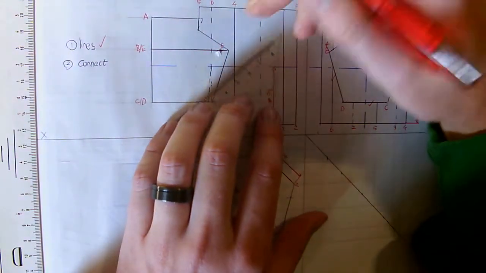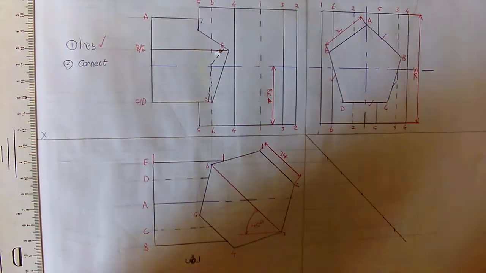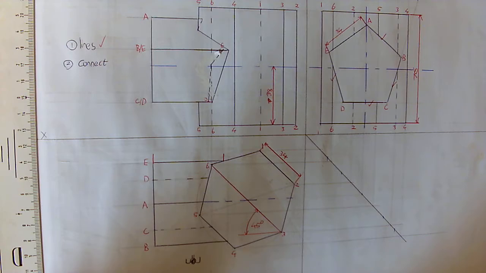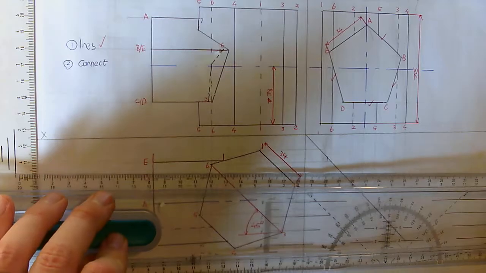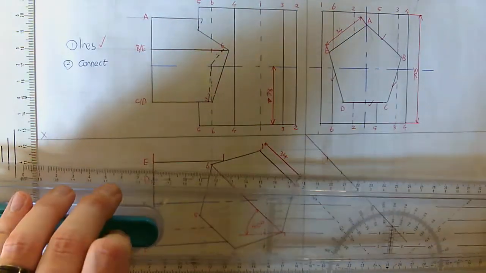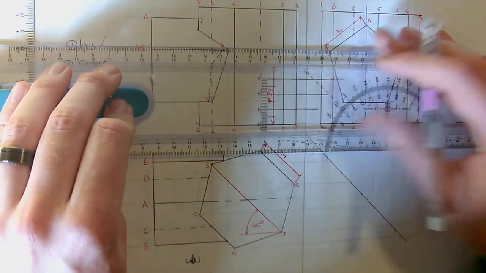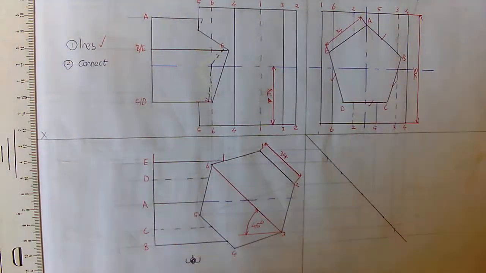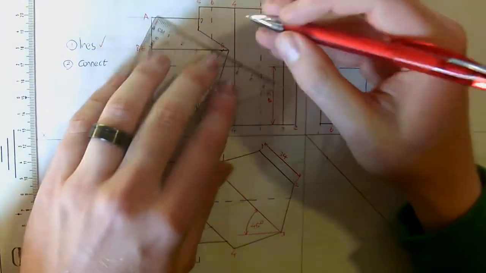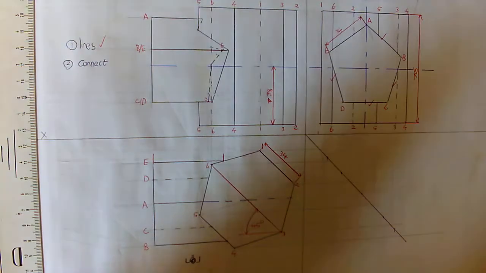And then E. And then E to A. So E first goes to that corner, and then E to A, there.